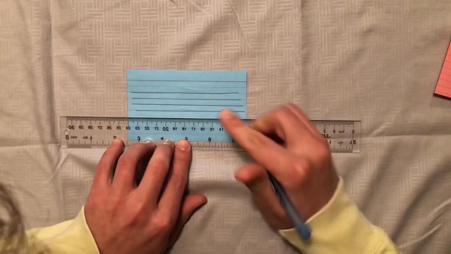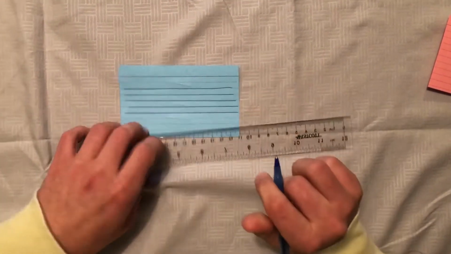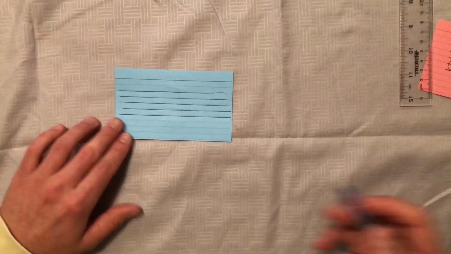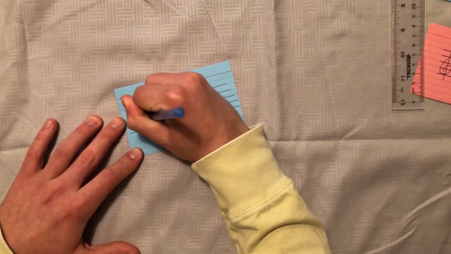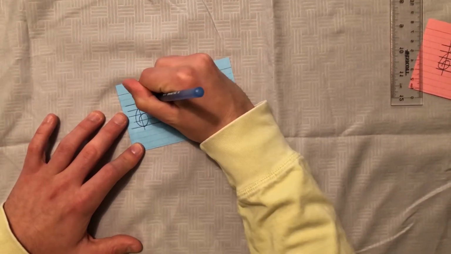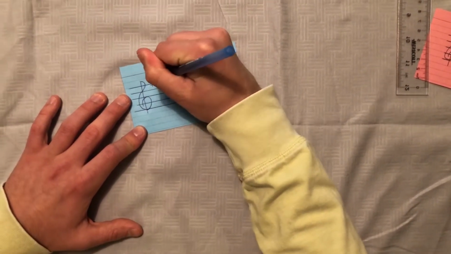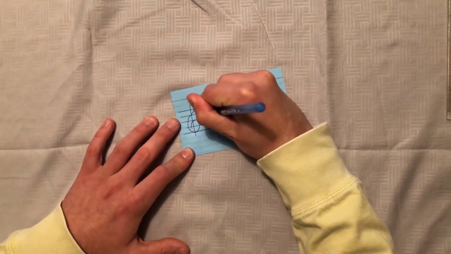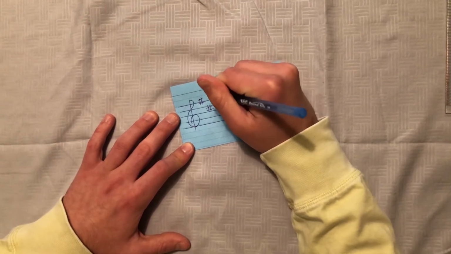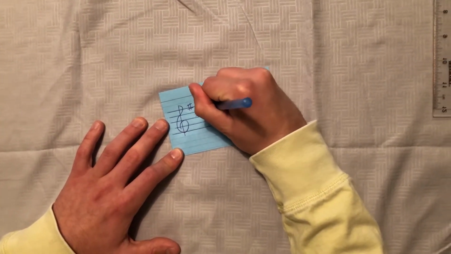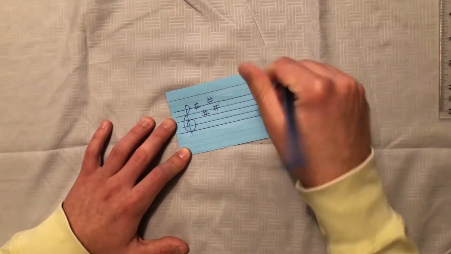E major has 4 sharps. So after I draw out my staff and clef, I start to draw out the sharps. In E major, we have F sharp, C sharp, G sharp, and D sharp. And there you go. Continue this process until you have one written out for every key.